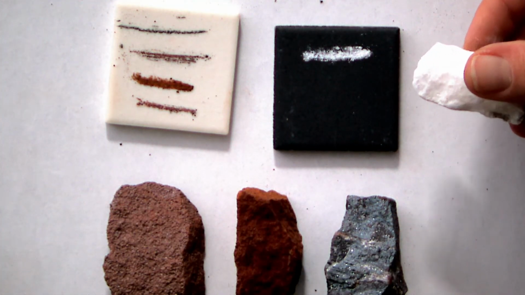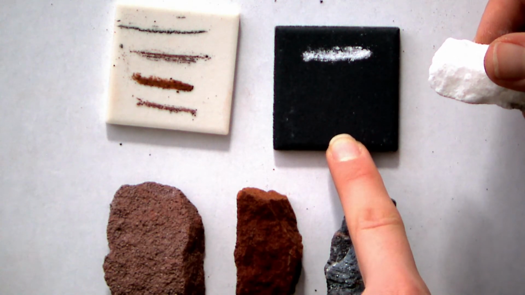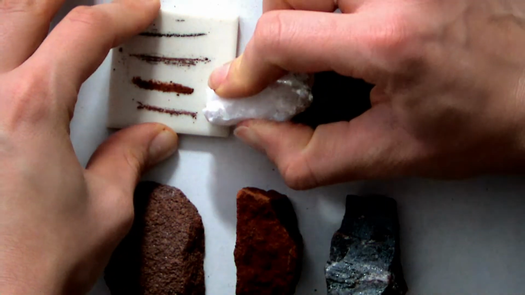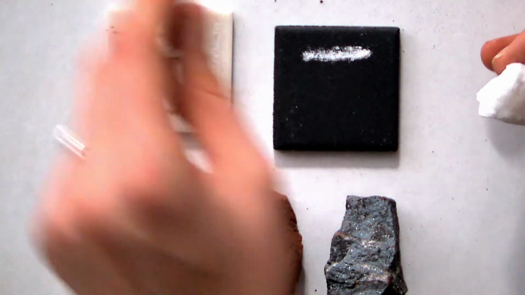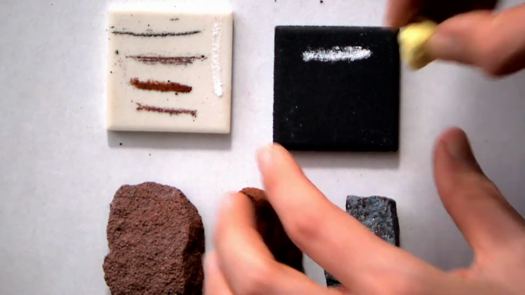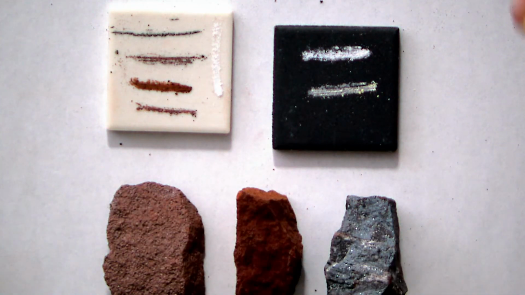Make sure that you select the correct streak plate. We have white varieties and black varieties, and that will allow you to see the color more clearly. For example, if you streak white on white, you might not be able to see it very clearly. Now, a word of caution is necessary here because the sample must be weaker than the streak plate. We'll talk about hardness in a moment, but in order for the streak plate to create a powder, that sample must be softer than the streak plate.